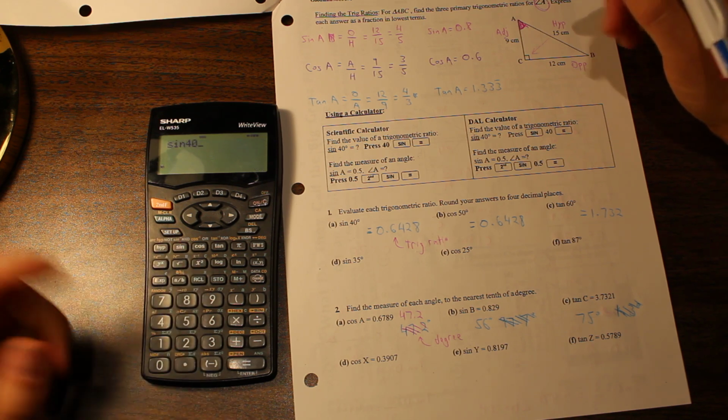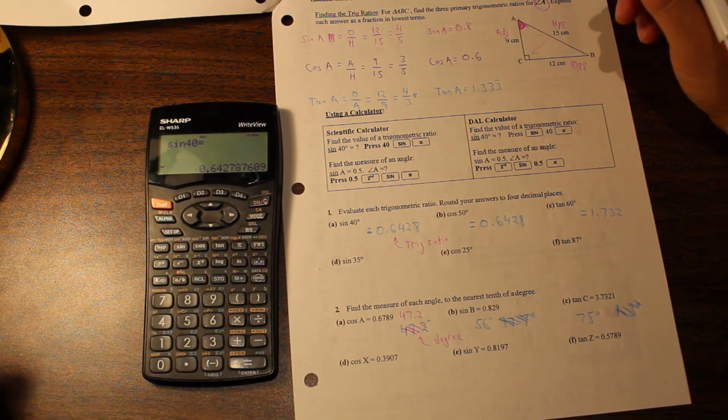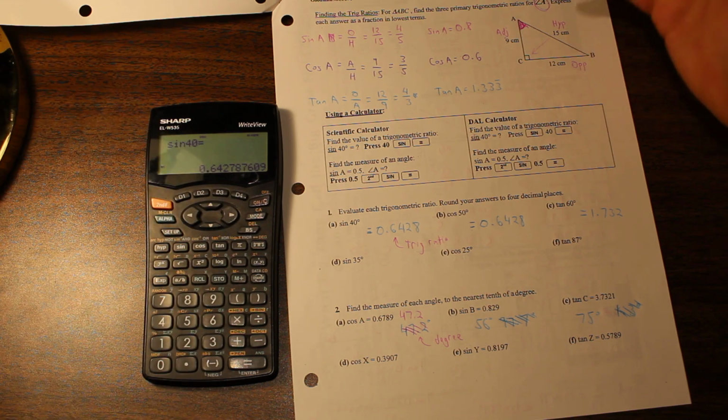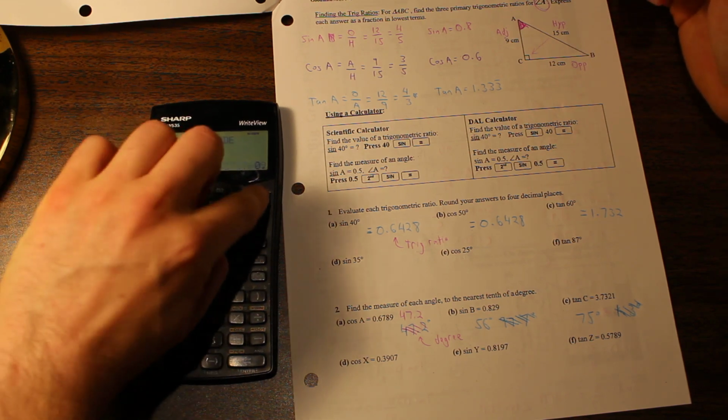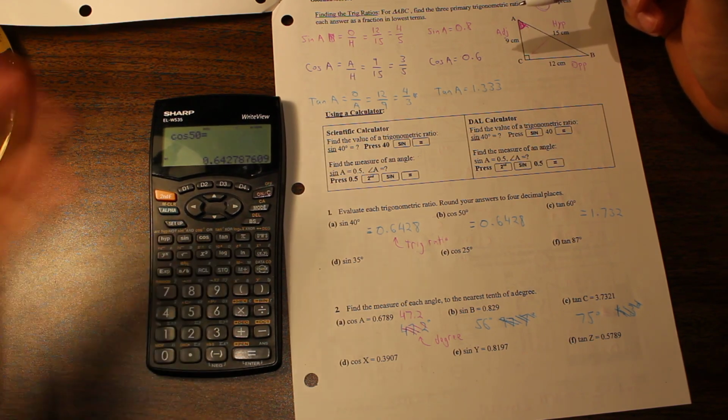Sine 40 is a trig ratio. This is this. Those are the same things. We can either write it like this or we can write it like this. So that's about it. We can do that for these other ones. Cosine 50, that's what it is.